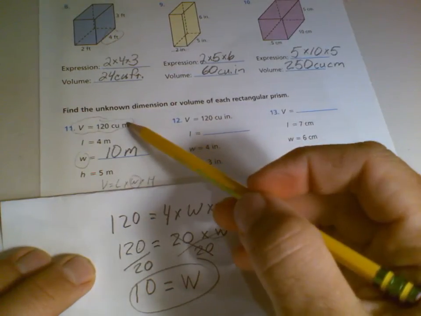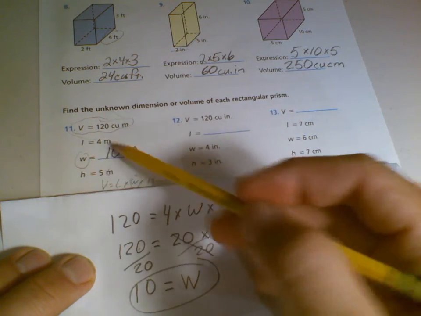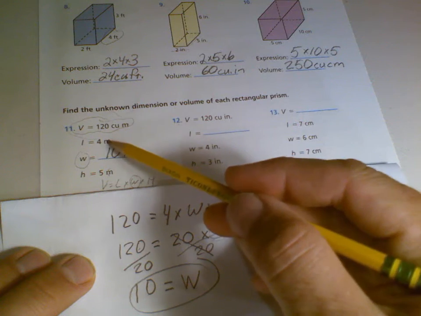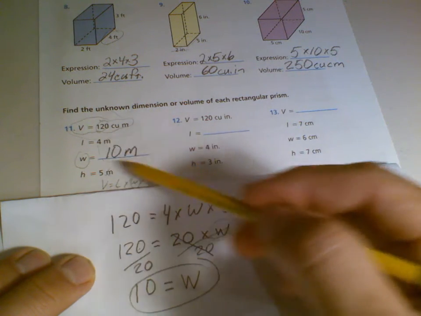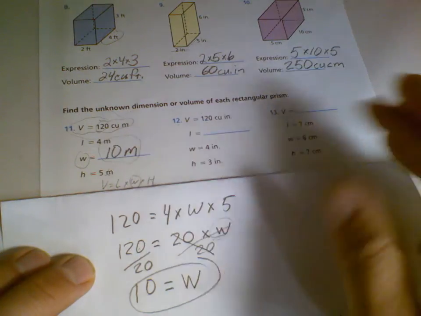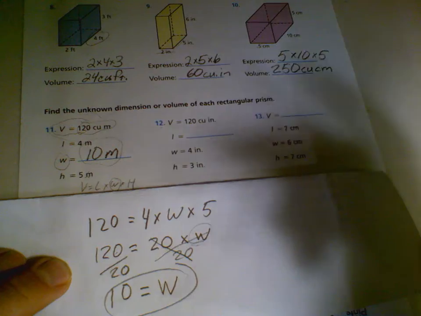So if you have volume, you multiply the other two numbers, then you take your volume divided by that number. So we had 4 times 5 is 20. So we take 120 divided by 20 and we get 10. This is the hardest part. This is the part we really need to know though, because this takes us to the next level.